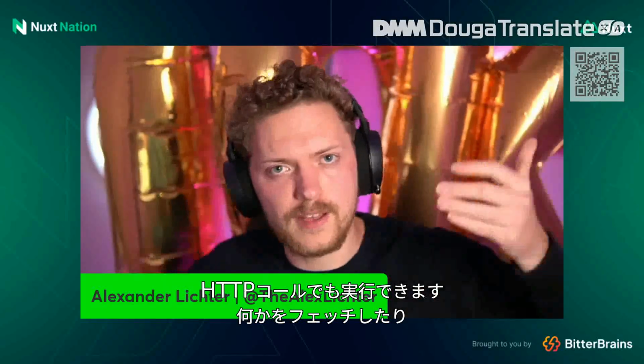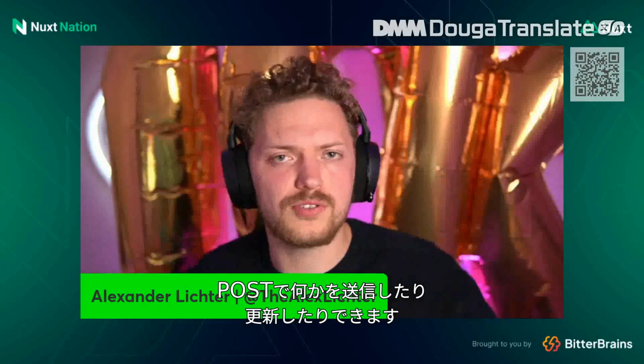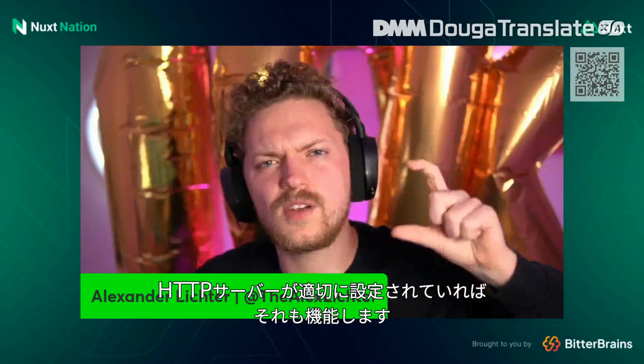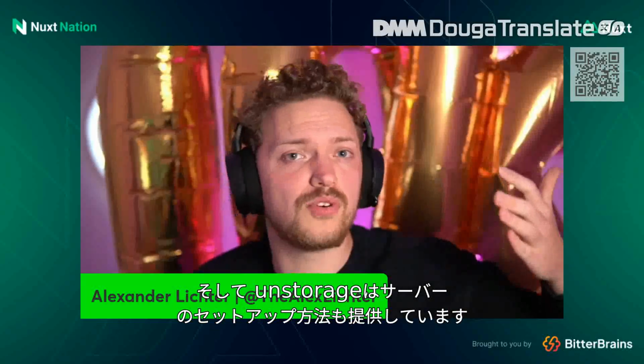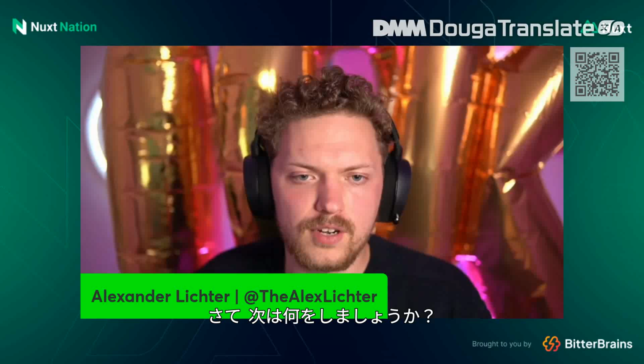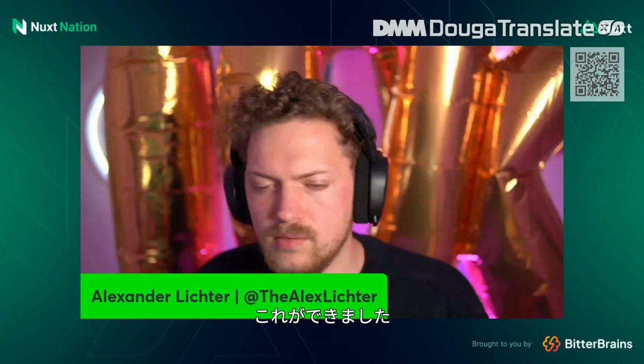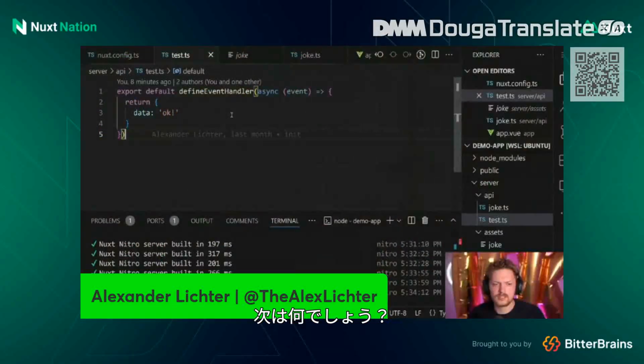You can even do it with some HTTP calls. So like, hey, get to fetch something, right? Post to send some stuff or update some stuff. So even that would work if your HTTP server is set up the right way. And unstorage even provides a way to set up the server. So a lot of good things happening there. Nevertheless, what do we do now? What's next?